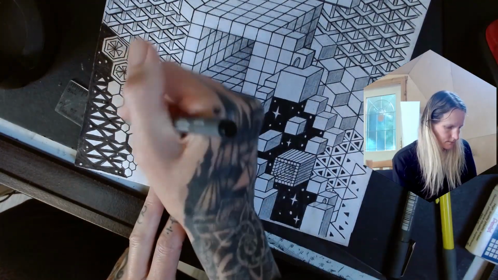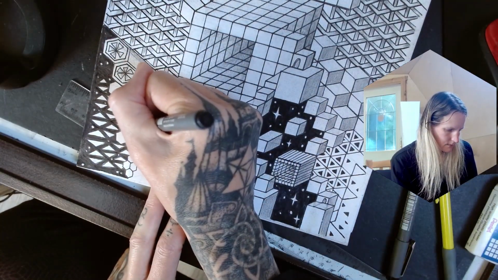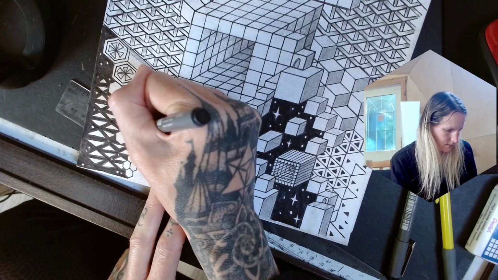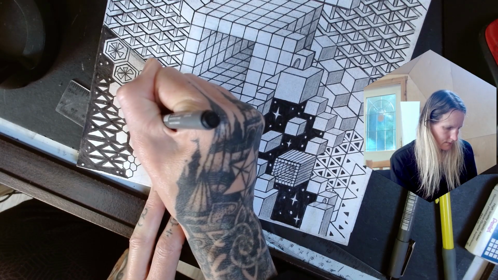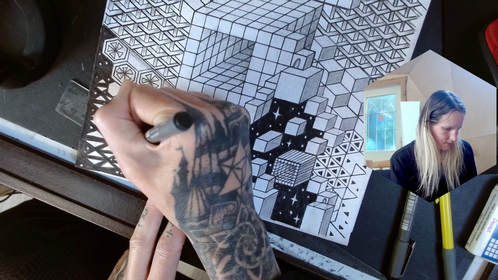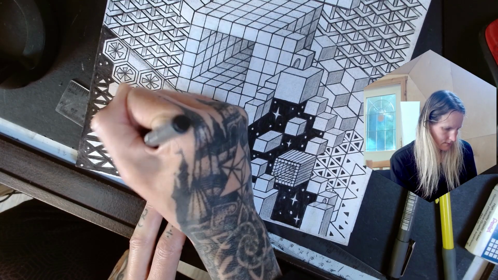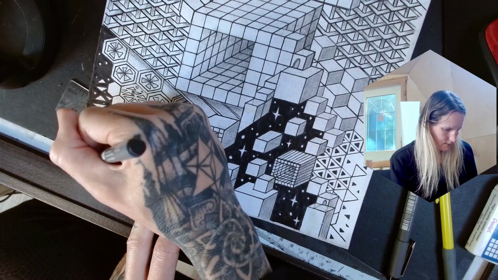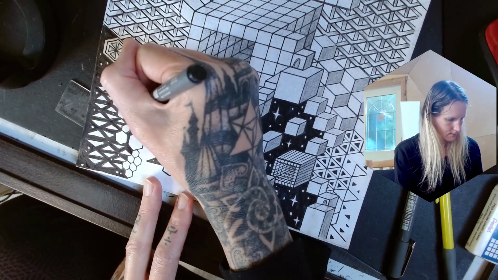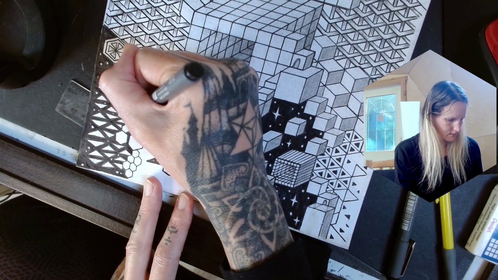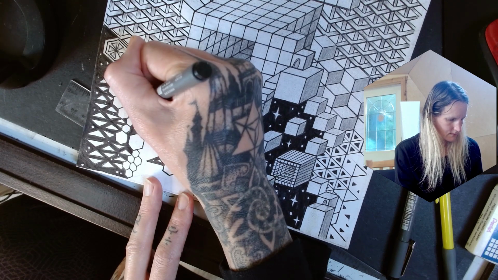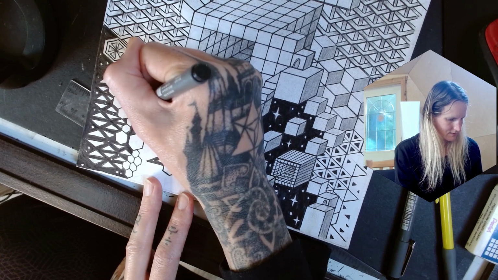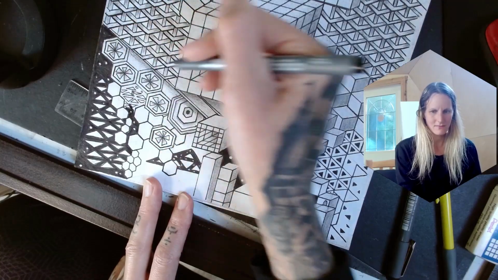Cool. Coming around here to these little triangles that I did in that area.